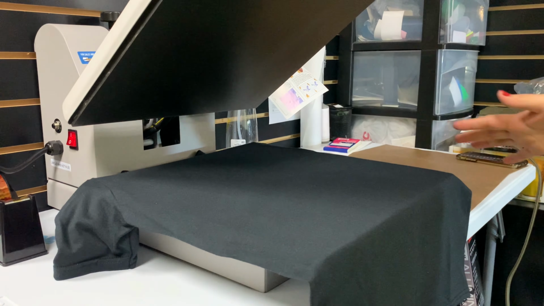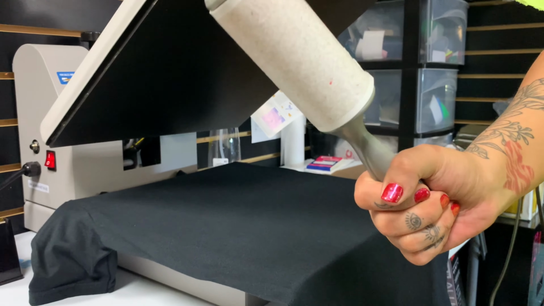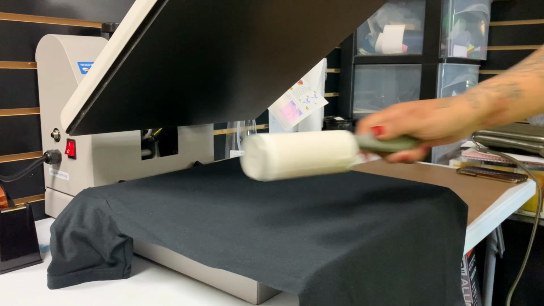Upon doing so, we then take a lint roller to clear the area of any debris and/or lint that may exist on the shirt as well, so that way we get a smooth, clean area to place the design down.